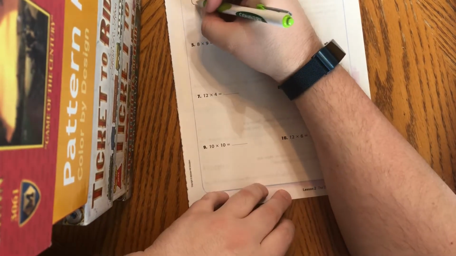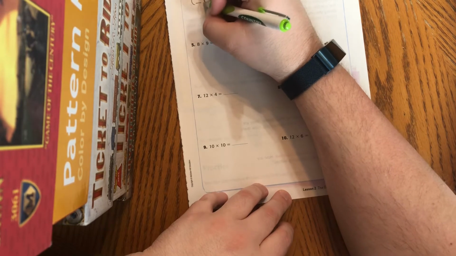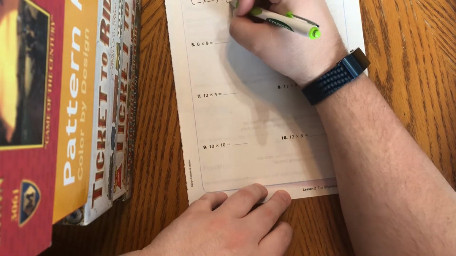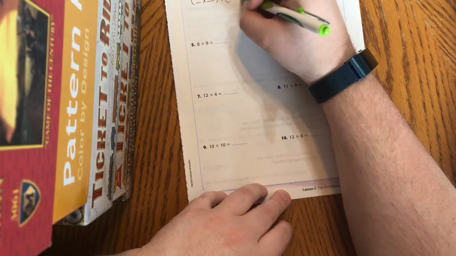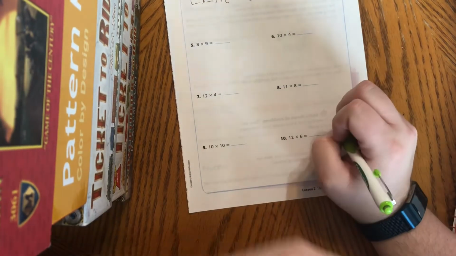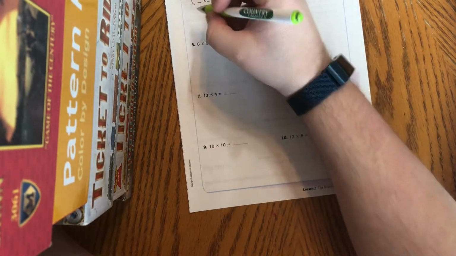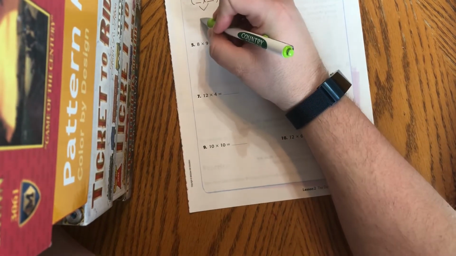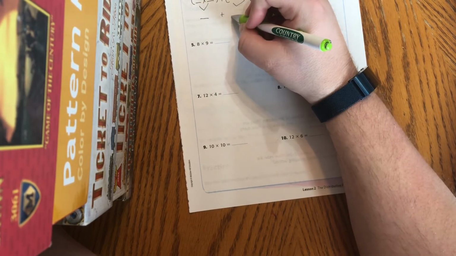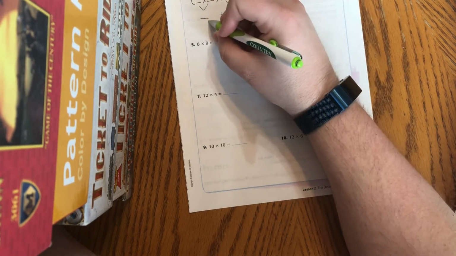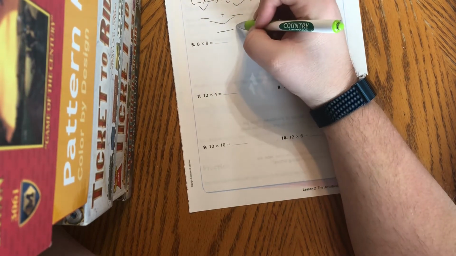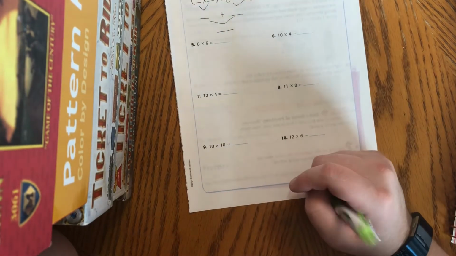So you're going to have a parentheses, and you're going to have a number times another number, close parentheses, plus parentheses, number times another number, parentheses, equals. Okay. So then you multiply those, and you get an answer. Multiply those, you get another answer. Then you add those to get your final answer, which you're going to write up here. Okay.